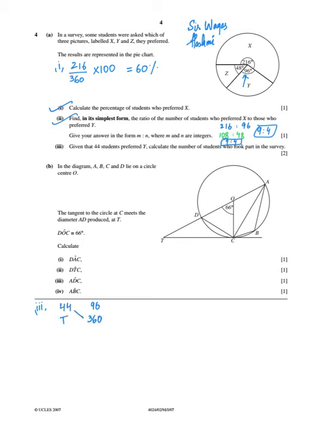Now you can easily do the cross multiplication. So 44 times 360 equals 96 times t. It will be 44 times 360 divided by 96. It gives you the value of 165. It means the total number of students is 165. Alright, so that is the part 3 answer.